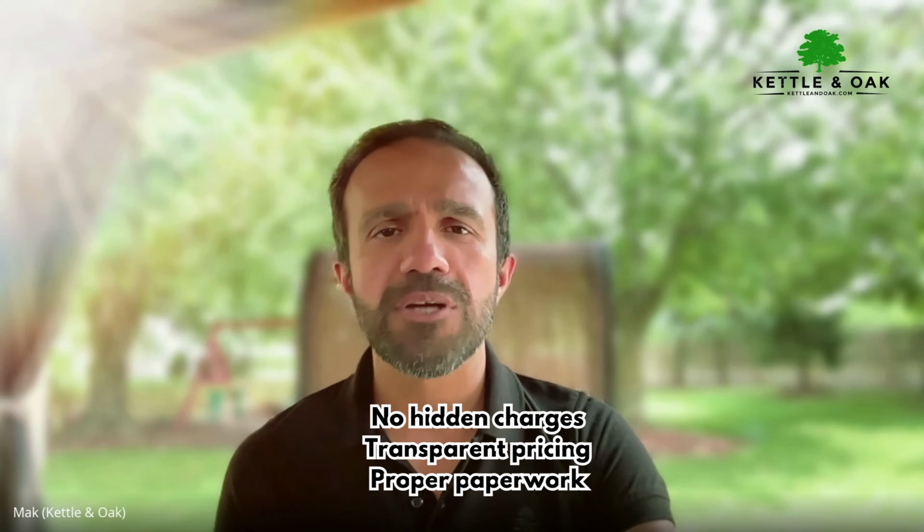Kettle Oak does not charge any fees for the purchase of the property, but there are closing costs associated with buying a property. अमूमन ये 3% to 5% of the sale price होती है. So for example, if you purchase a property for $100,000, expect to pay about $3,000 to $5,000 for the total closing of the property. There are no other hidden charges associated.